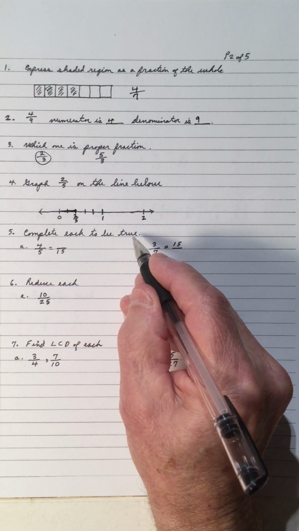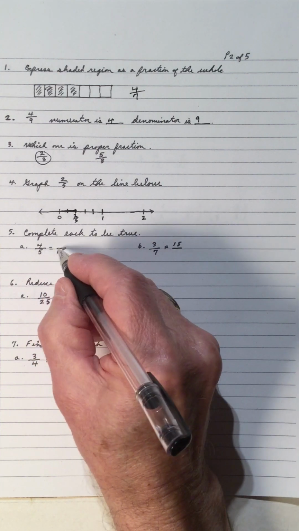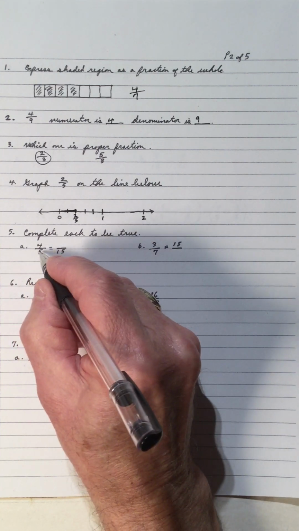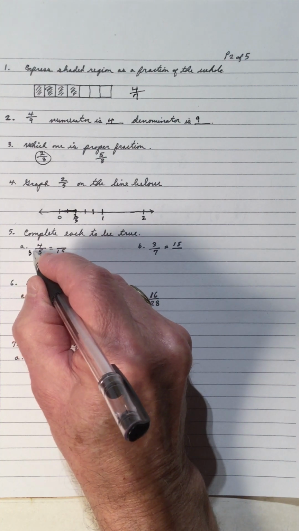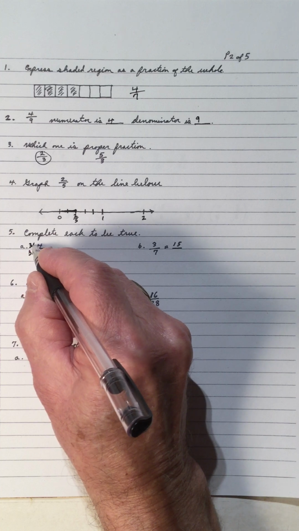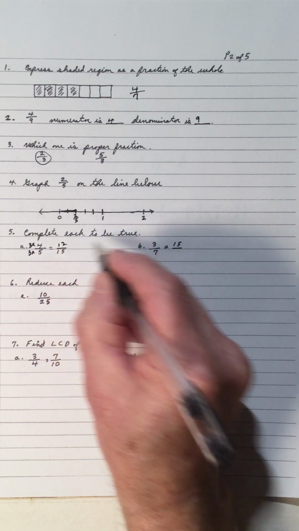Complete each to be true. 4/5 equals blank over 15. Well, 5 times what number gives you 15? That's 3. So that means 4 has to be multiplied by 3. So that's a 12.